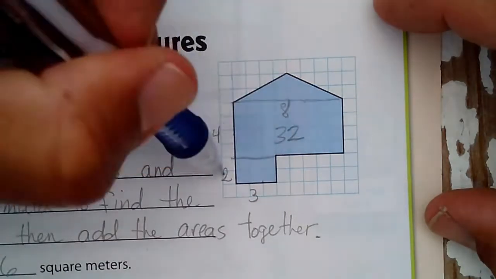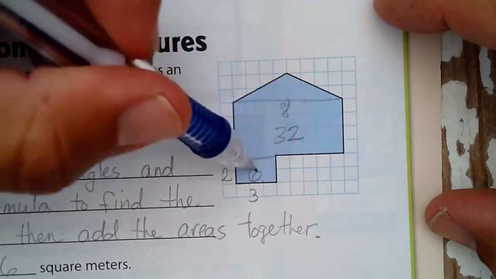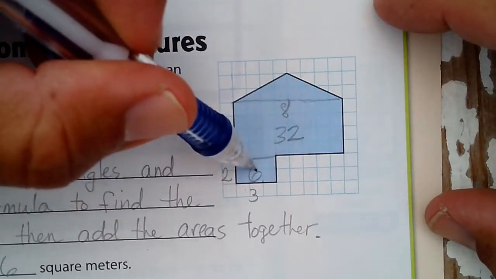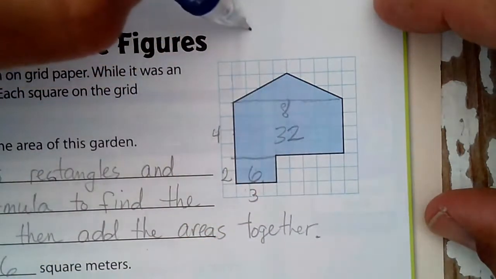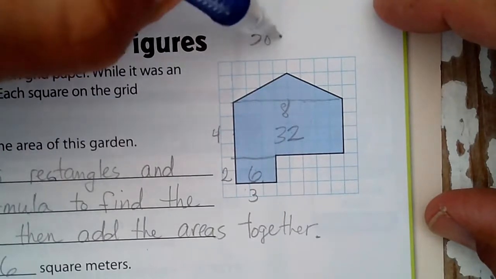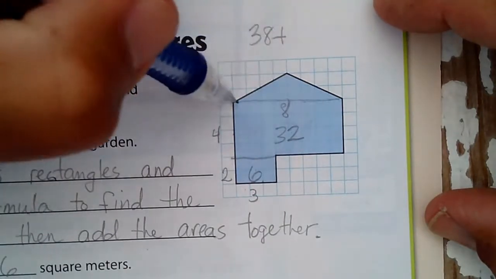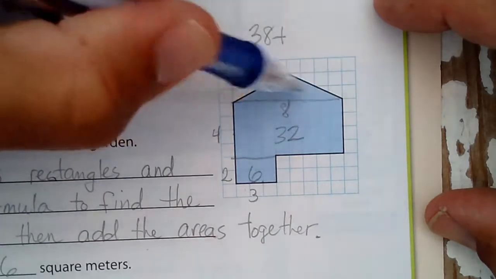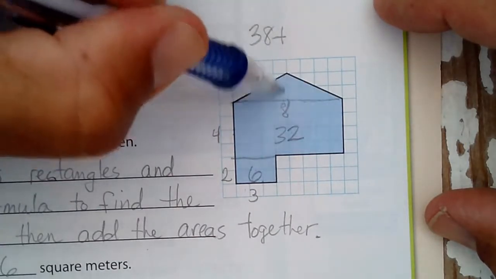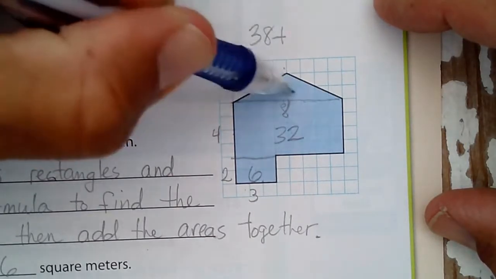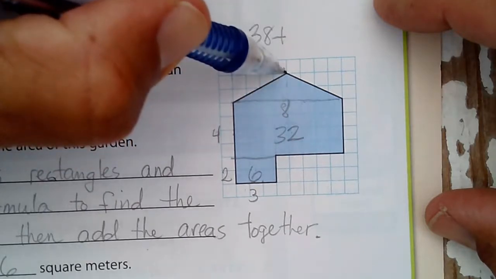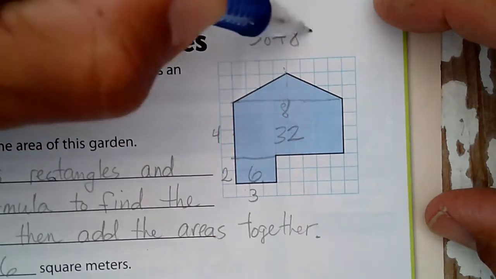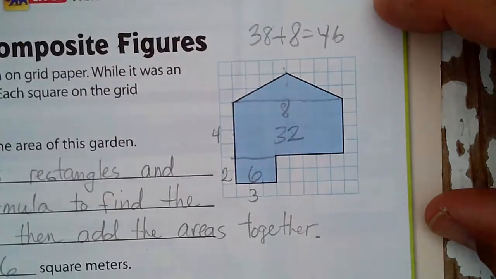That's the area of that. And 2 times 3 is 6. So 32 plus 6 is 38. Okay, so we have an area of 38. I'll put that over here. 38 plus the area of the triangle. The area of the triangle is the base times the height divided by 2. So that's 8 times 2, which is 16, divided by 2 is 8. And 38 plus 8, there is the 46.